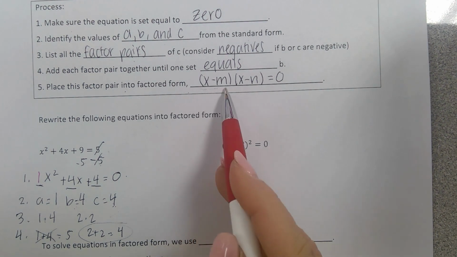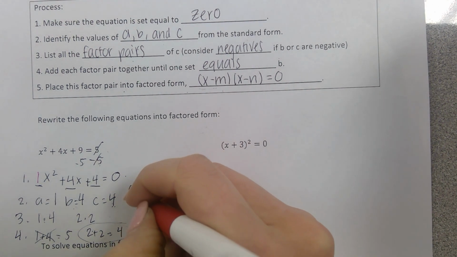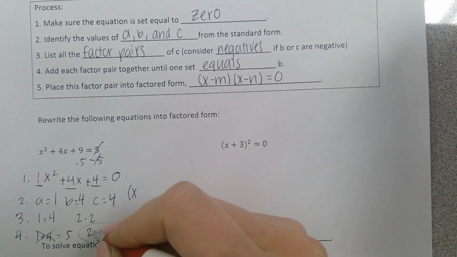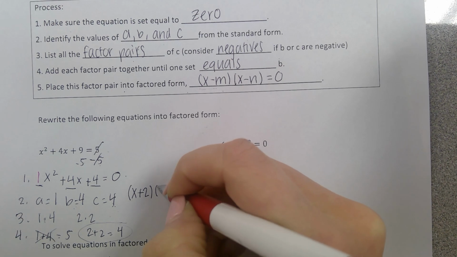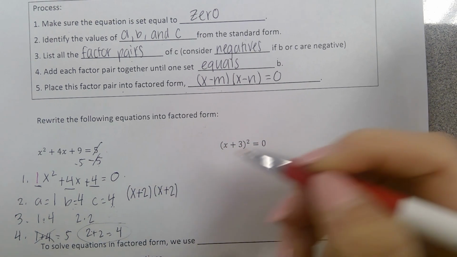All right, our last step is we're going to place this factored pair into factored form. So remember I said we're going to keep our signs. So let's look up here. We're going to do x. We have a positive 2 and a positive 2. So x plus 2 and x plus 2.